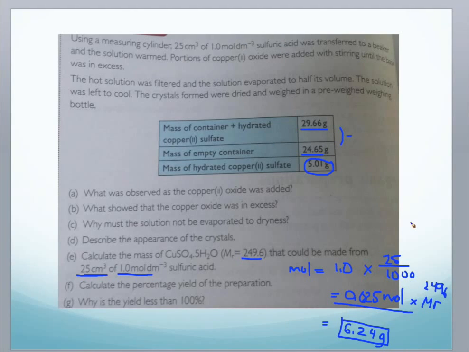So the next question is asking us to calculate the percentage yield of the preparation. So to get the percentage yield, we need to divide the actual by the theoretical times 100. So the actual is 5.01 grams. So that's what we managed to make, which is 5 grams, divided by the theoretical, which is 6.24 grams times 100%. So we get 80%, and that's pretty good. That's very good. So we managed to get about 80% of the theoretical value.